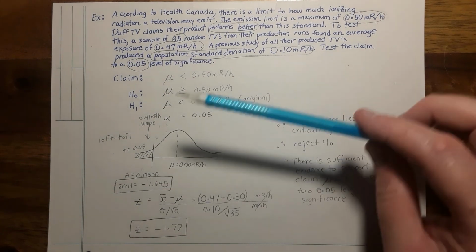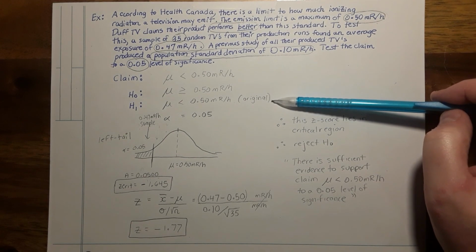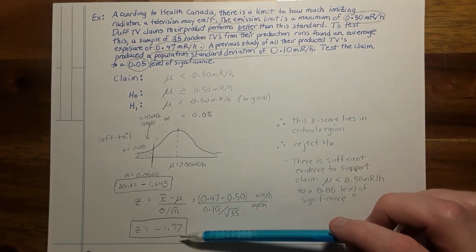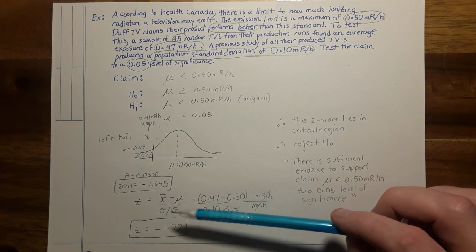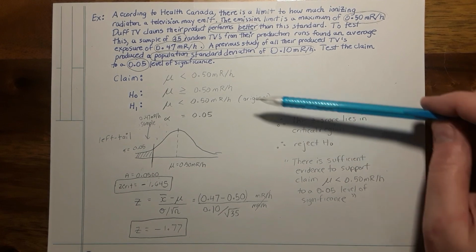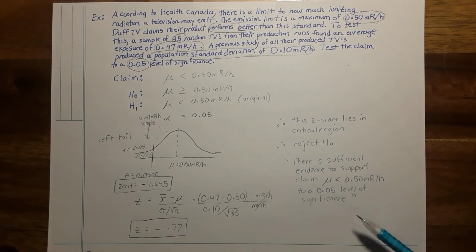Anyway, in summary, in this question, the original claim was the alternative hypothesis. You only test the null hypothesis, and we found that our test statistic was in the critical region, which allowed rejection of the null hypothesis. If we reject the null, it means we must support the alternative. And so that is the conclusion of this hypothesis test.